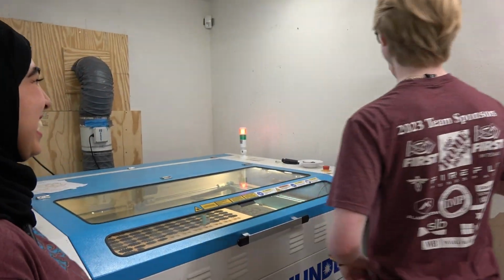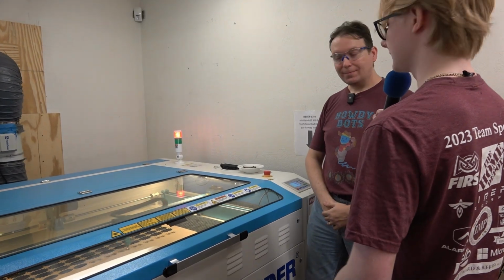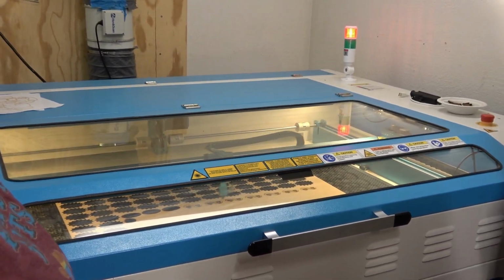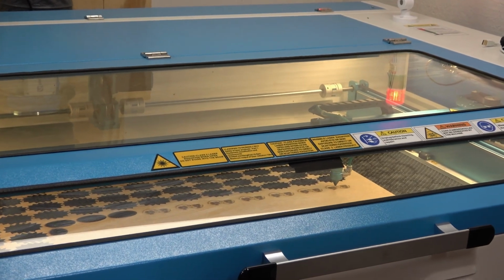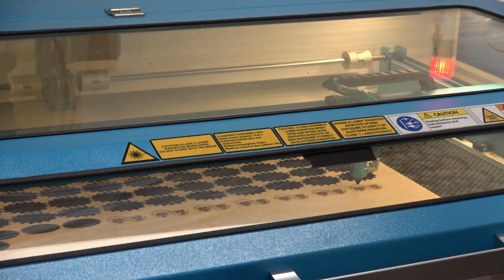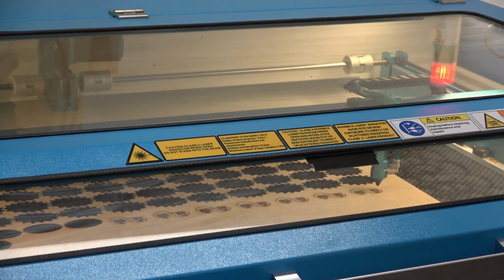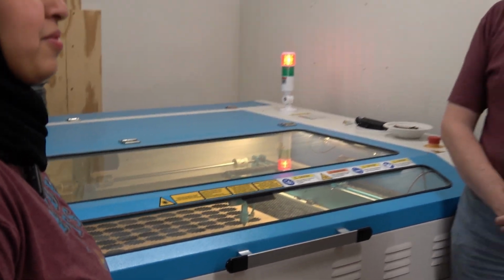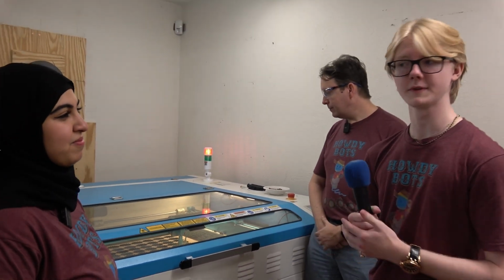Hi, Scott. Hi. We were coming to check out the laser. What are you making? I'm making a few more of the badges we give out at competitions. A lot of teams do button trading, and instead of making buttons, we make our own laser cut wood badges that we give out. Cool.